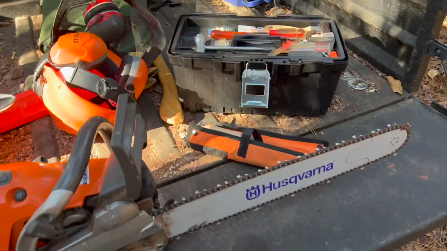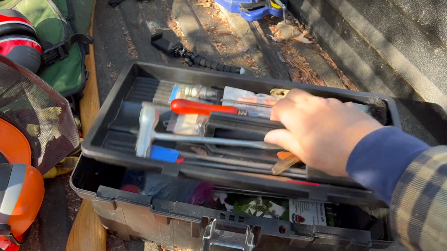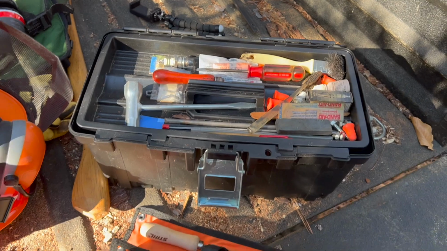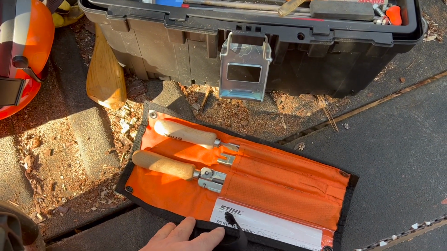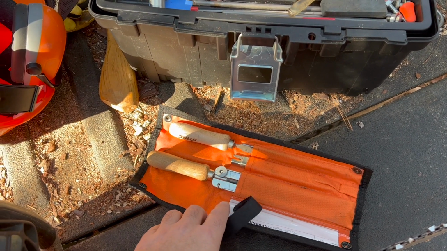I always carry my toolbox with me, and I've got a bunch of different types of tools you'd use for working on chainsaws, and some notebooks in there with felling techniques. I've got my file set over here. I'll be breaking that out shortly, and we'll talk about how to sharpen a chain.